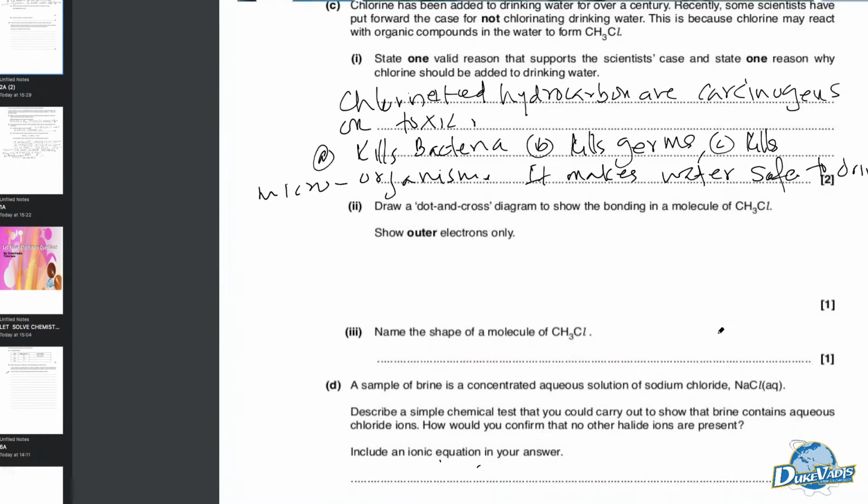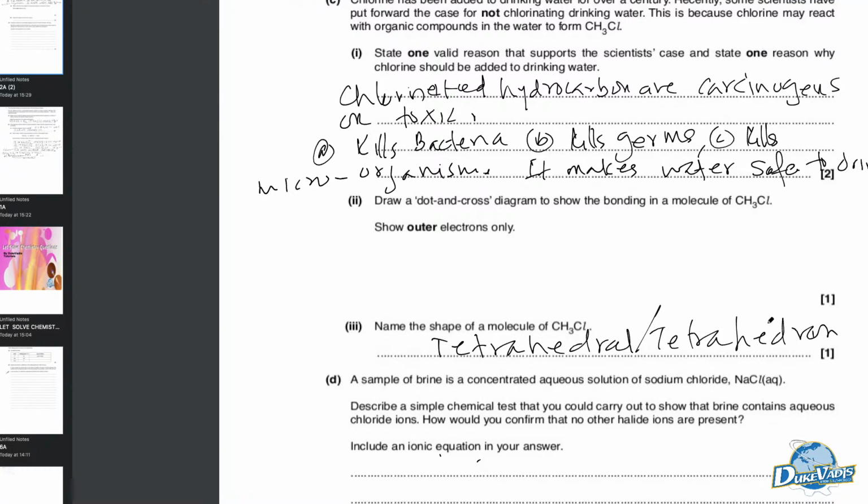Now let's look at the name of the shape of the molecule. And we all know it's tetrahedral. Some people can also say tetrahedron, which is the same. Awesome. Now the question is answered.